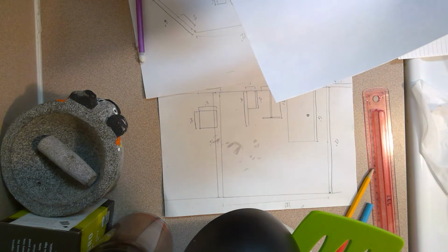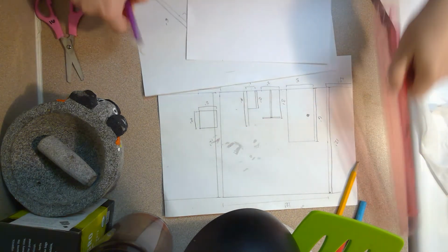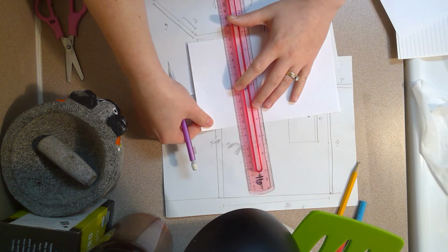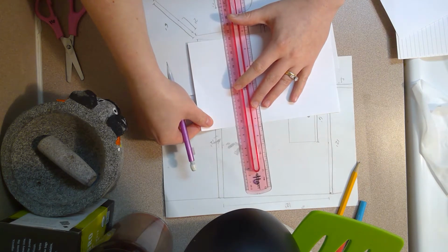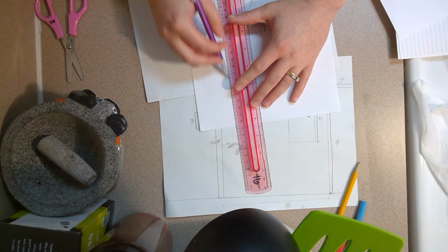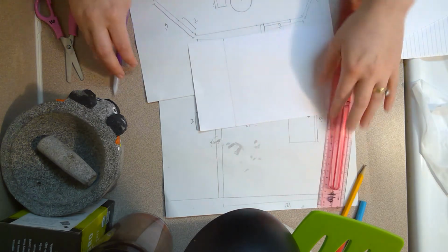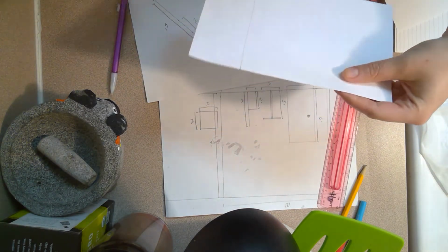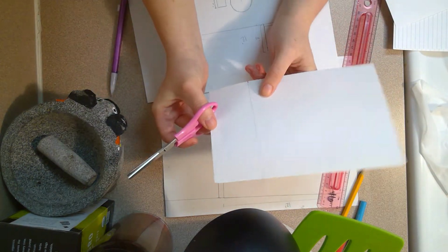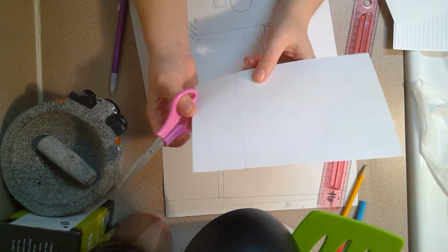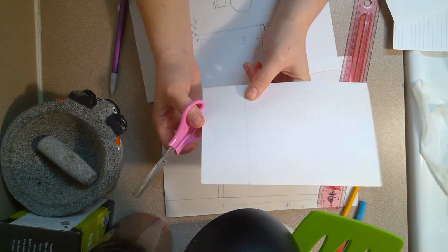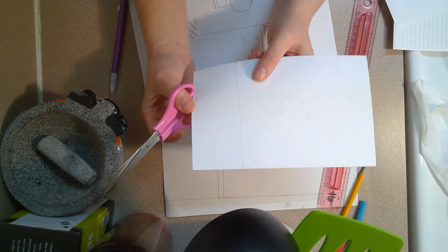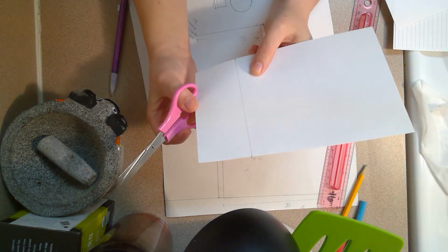Then I will cut out, using my ruler first, I will cut out my line. So I'm going to draw just a little line here. And then I will cut out that wall. Before I do this, I need to make sure that I give myself enough space to attach this to the ground.